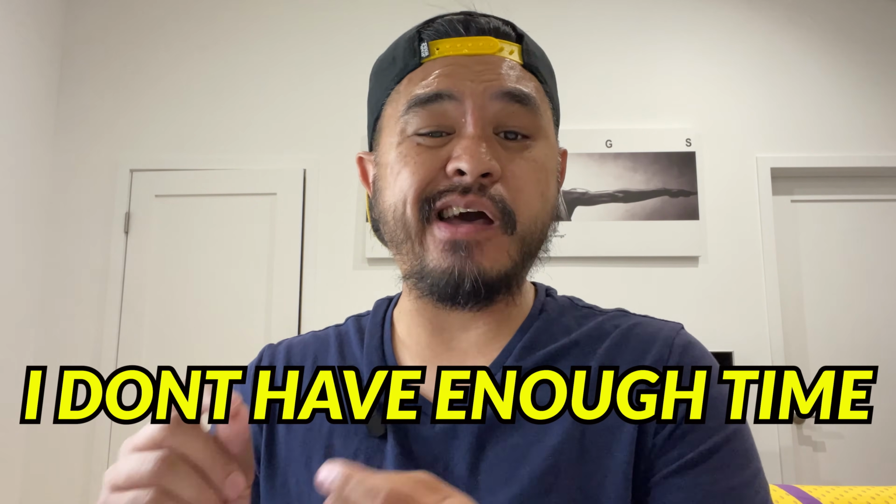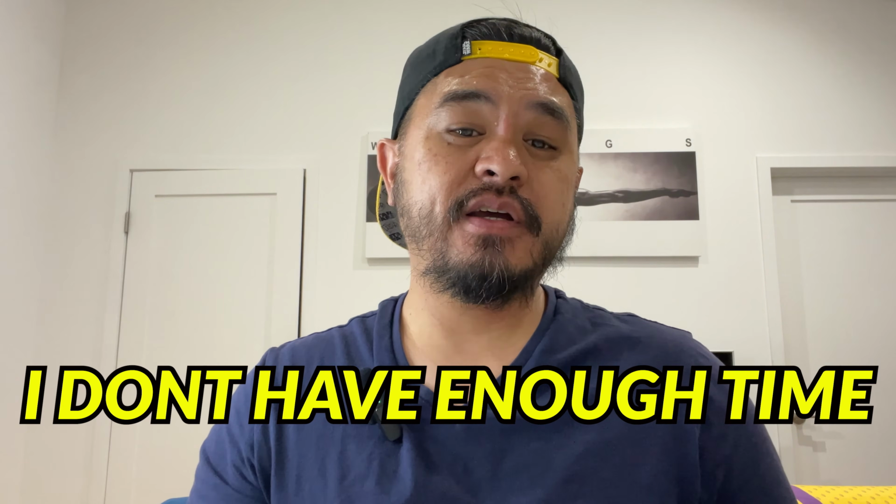And I know that when you have a huge stack of cards, it can seem very overwhelming, and you end up saying to yourself, I don't have enough time to do this. But when you focus on listing them a little bit at a time, then you can go at your own pace, and now the task doesn't seem quite as daunting.